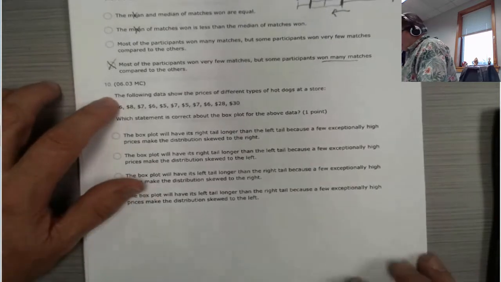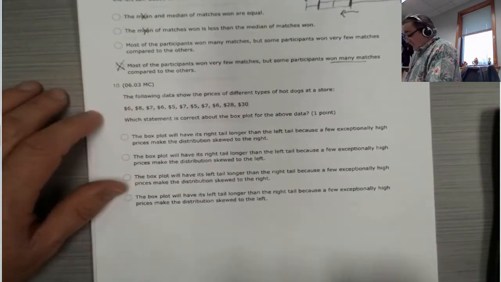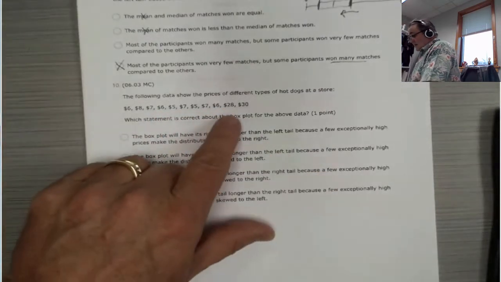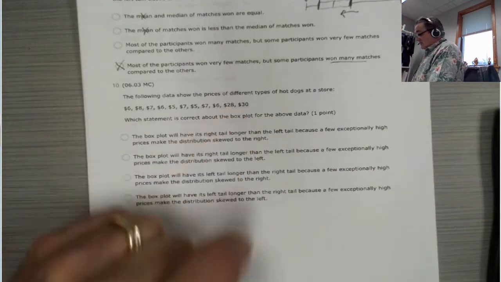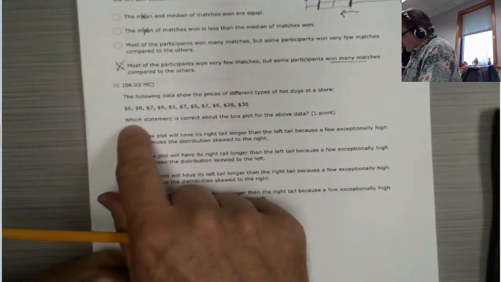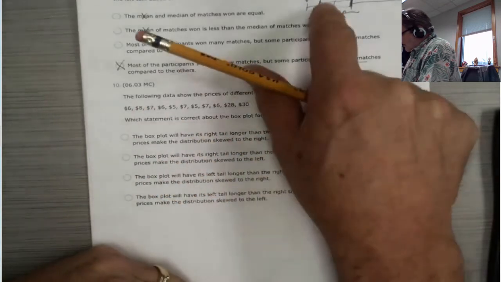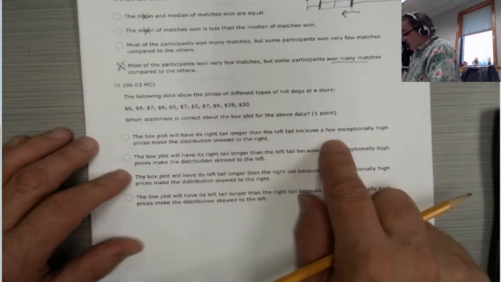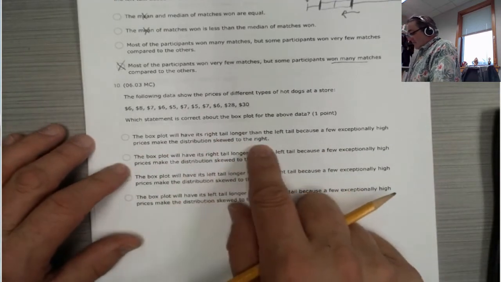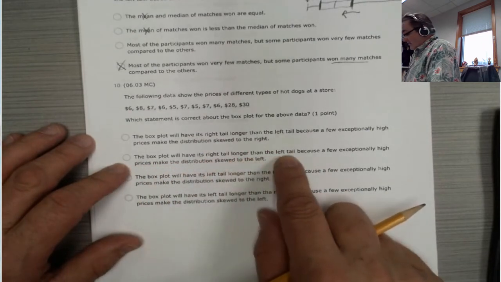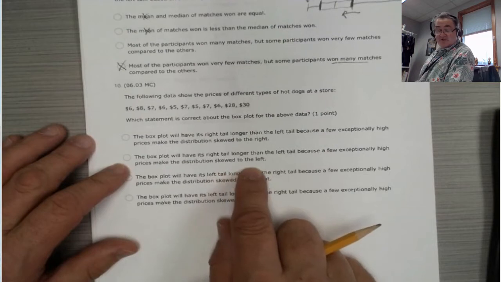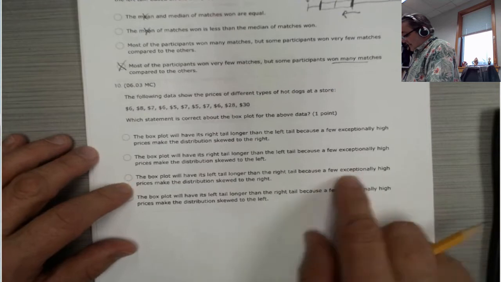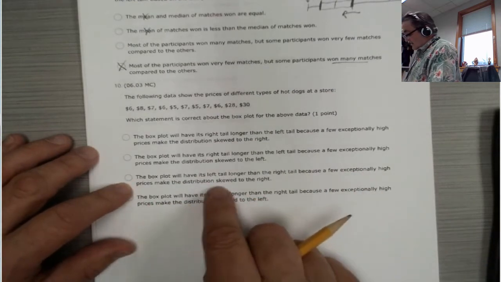All right, so the following data shows the prices of different types of hot dogs at a store. So they cost $6, $8, $7, $6, $5, $7, $5, $28, and $30. Now, I'd like to see what kind of hot dogs those are, because that is quite a difference. Which statement is correct about the box plot? If we made a box plot for that, the box plot will have its right tail longer than the left because a few exceptionally high prices make the distribution skewed to the right. The box plot will have its right tail longer than the left because a few exceptionally high prices make the distribution skewed to the left. The box plot will have its left tail longer because of a few exceptionally high prices.